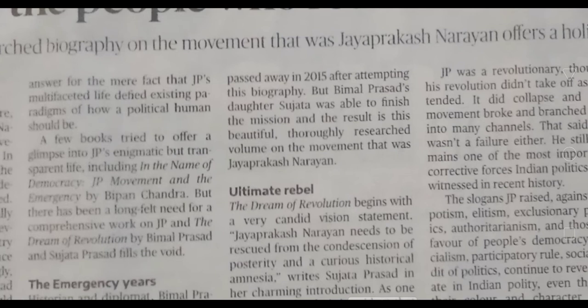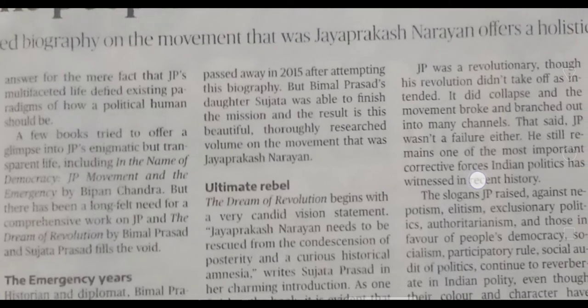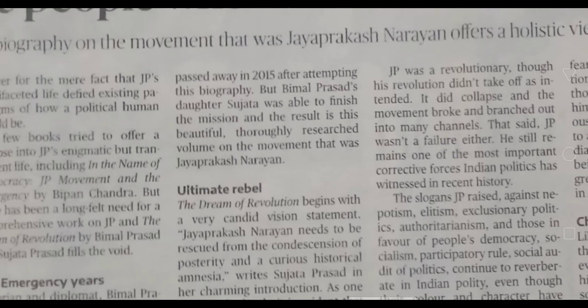This book is most important for historians and expert persons. The Dream of Revolution, a biography of Jayaprakash Narayan, written by Bimal Prasad and his daughter Sujata Prasad, Penguin. His price is $7.99. So these are... and anything else? Most important article.